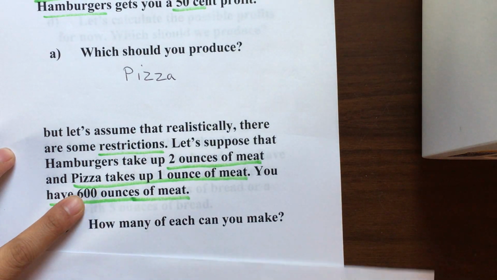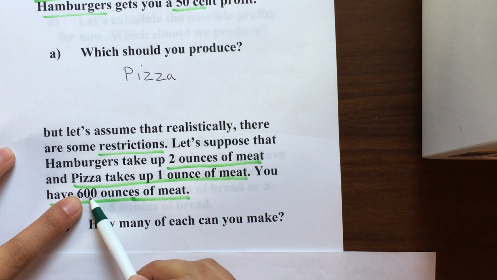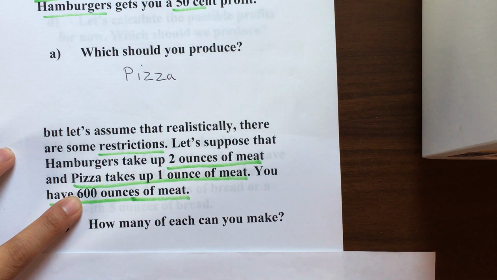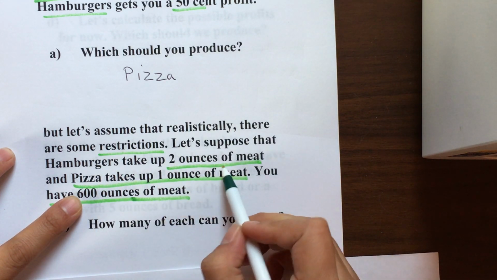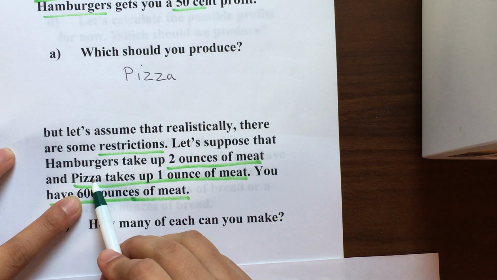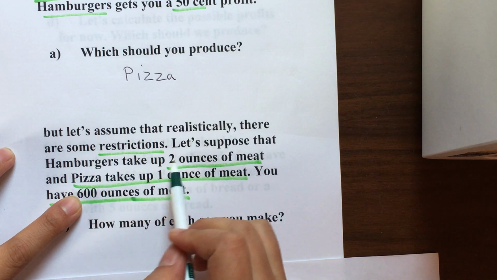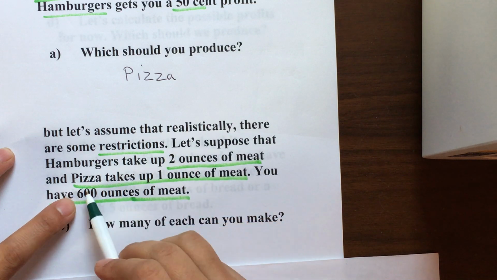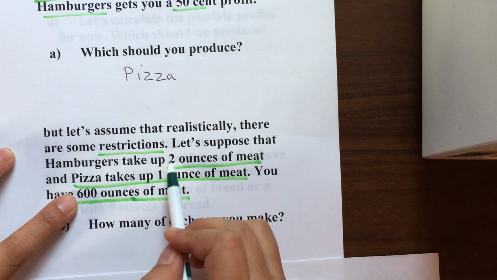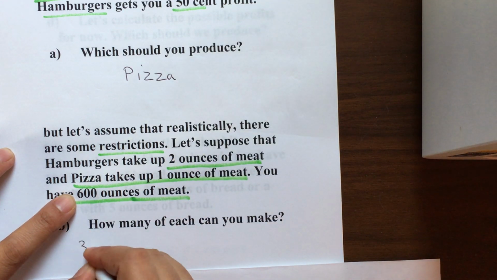With 600 ounces of meat, let's say you don't produce any pizzas. How many hamburgers can you produce if it takes 2 ounces? Well, 600 divided by 2 is 300 hamburgers.